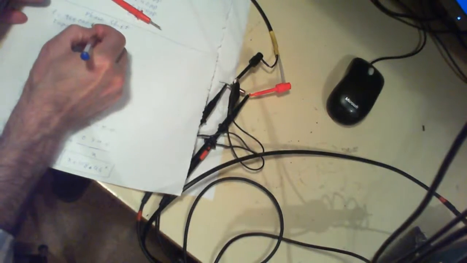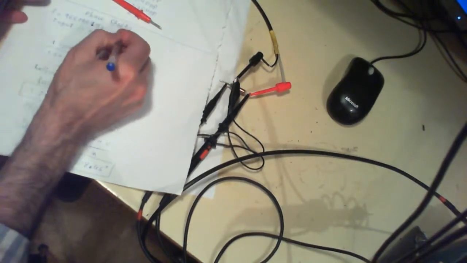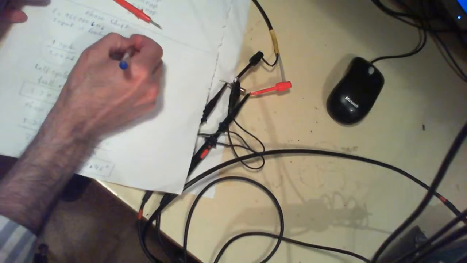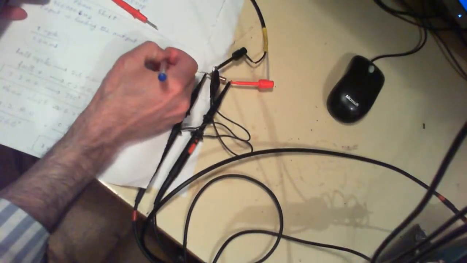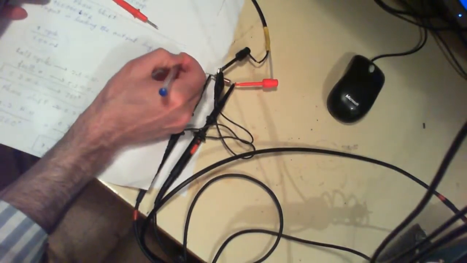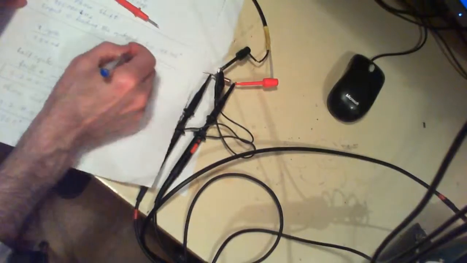The input is leading the output by 48.46 degrees, and that's your phase shift. Okay, so that's basically that.